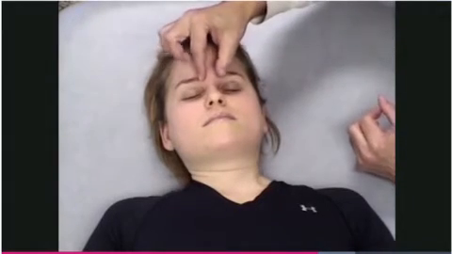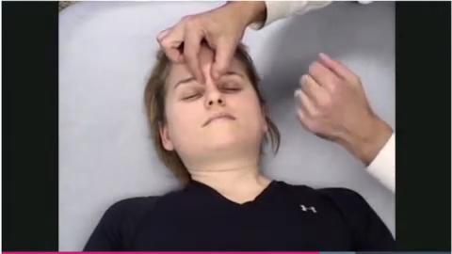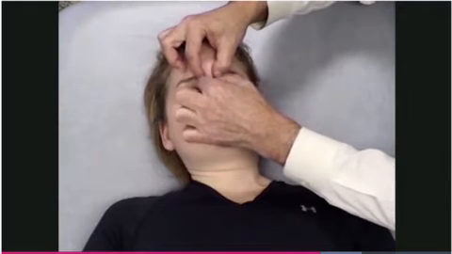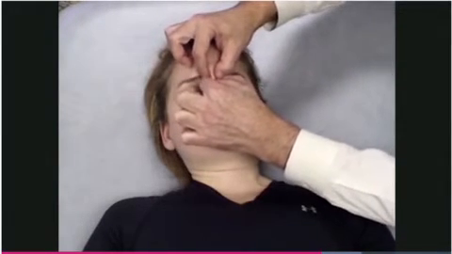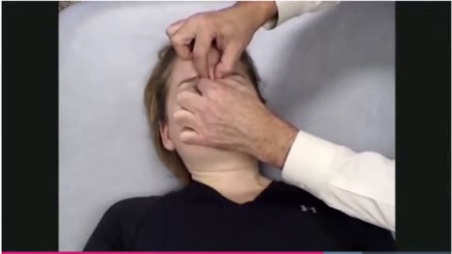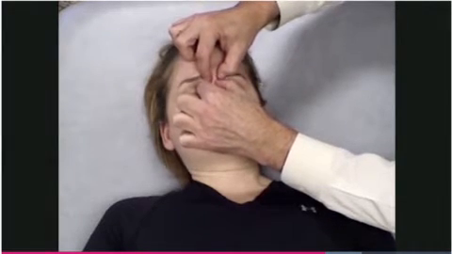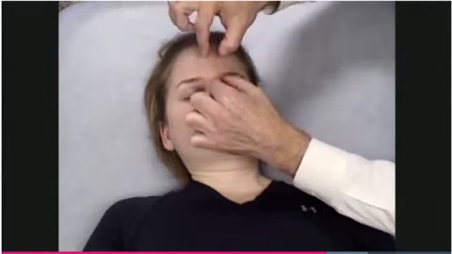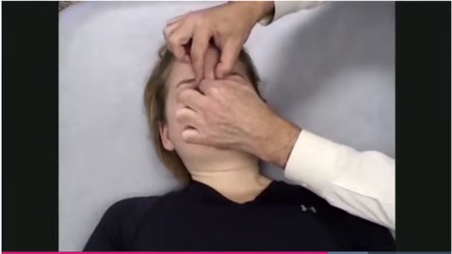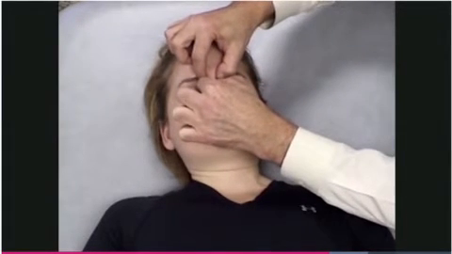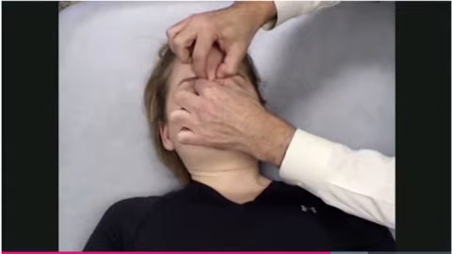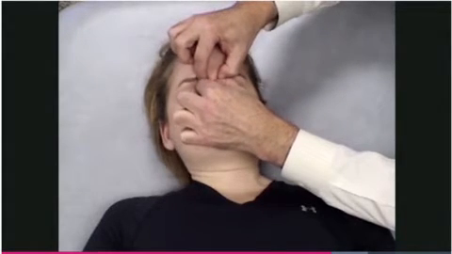And then there's another modification where we can contact the frontal bone with the cephalad hand, the nasion with the caudad hand, and do a little balancing where we do some distraction, and we could actually distract and then balance that suture from the frontal and the nasion. Alternating nasal pressure.